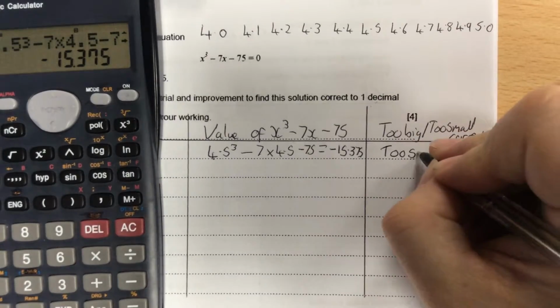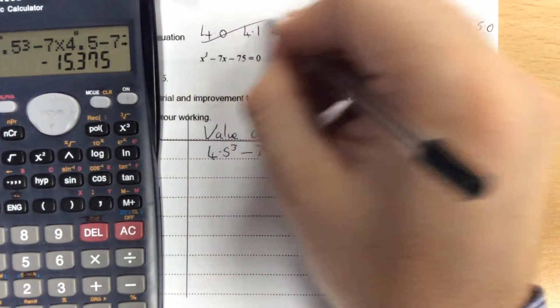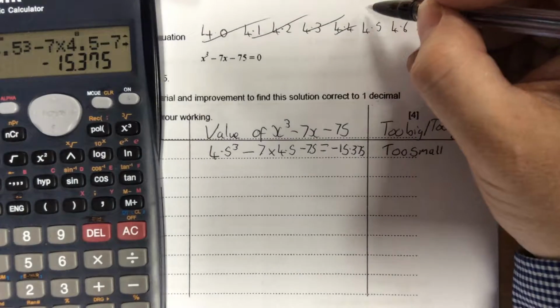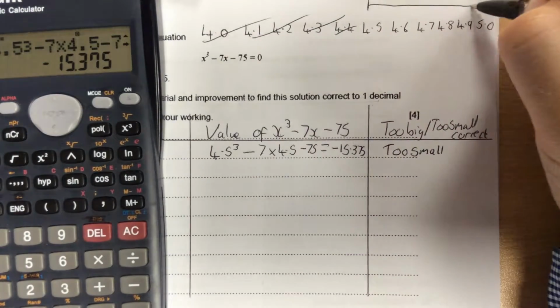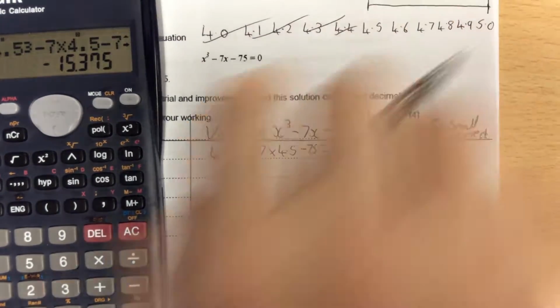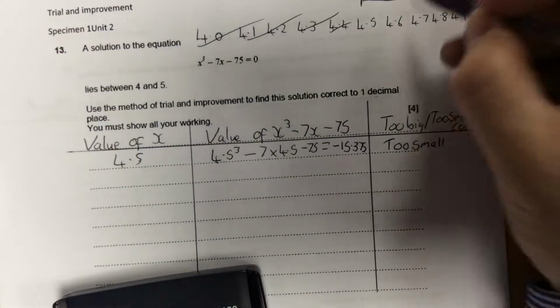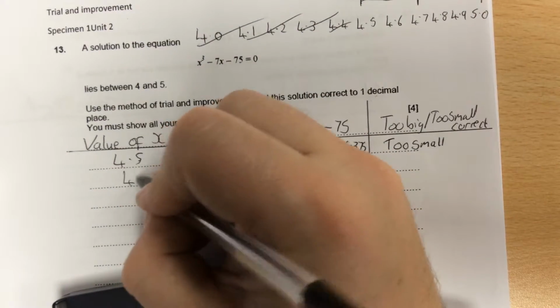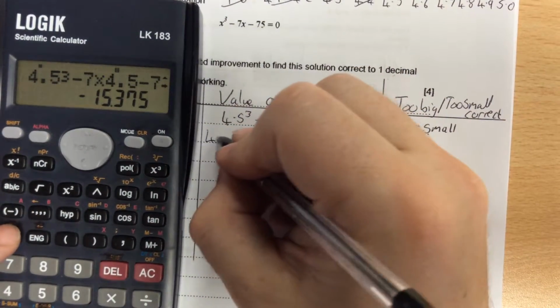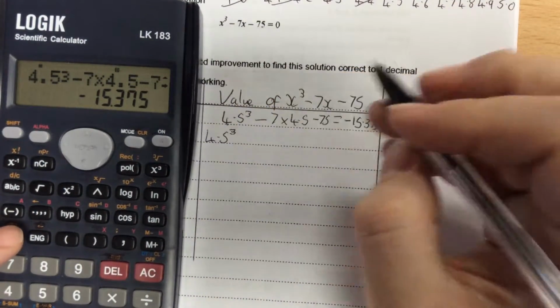So straight away on my line I can cross out these values, and I know it's going to be between 4.5 and 5.0. My next guess, I'm going to go for perhaps 4.7 or 4.8. So I'll go for 4.7, and I replace every 4.5 with 4.7.